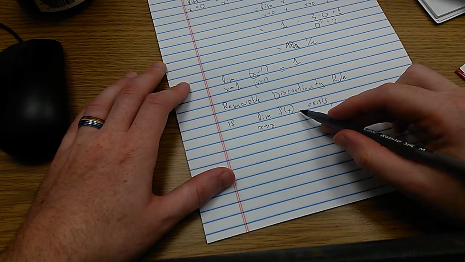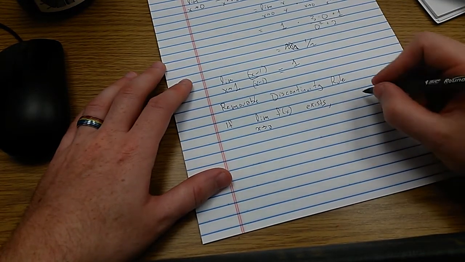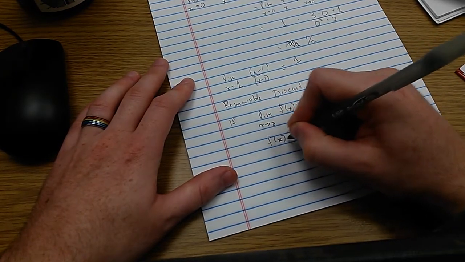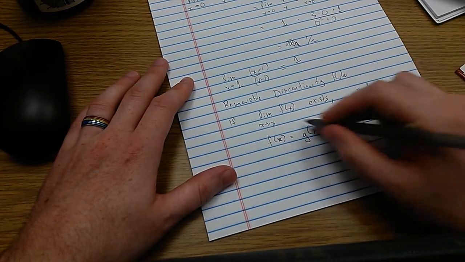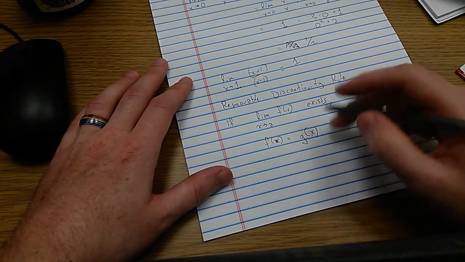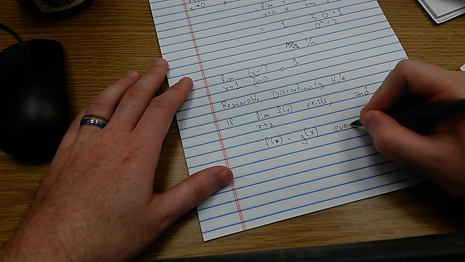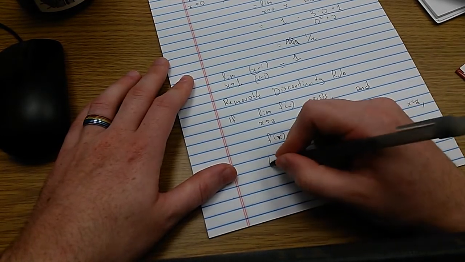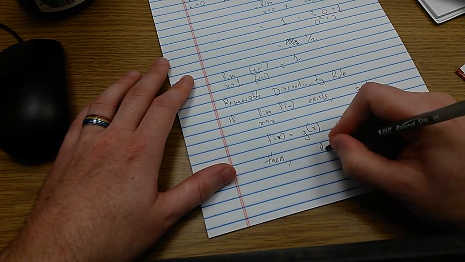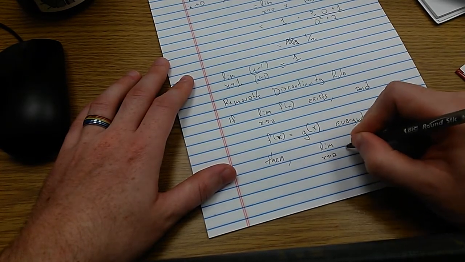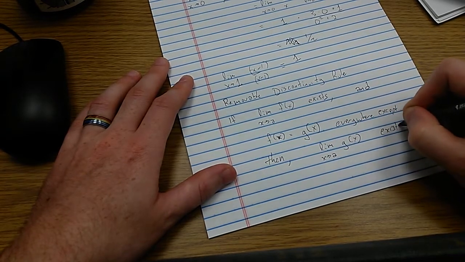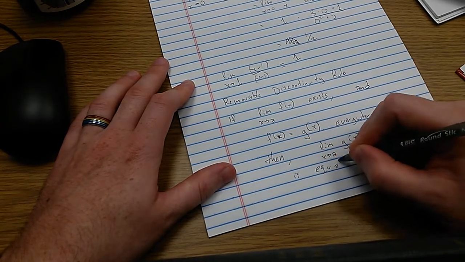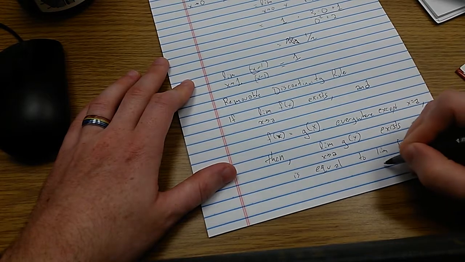So if I have a function f of x, the limit as x goes to coordinate a exists, and f of x and some other function g of x are the same, so if f of x equals g of x everywhere except x equals a, then the limit as x approaches a of g of x exists and is equal to the limit of f of x as x approaches a.